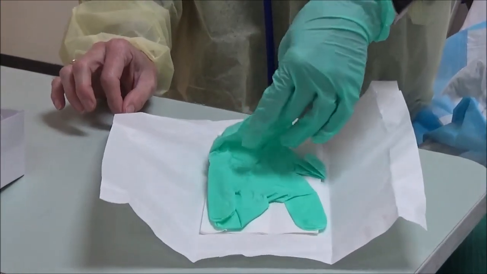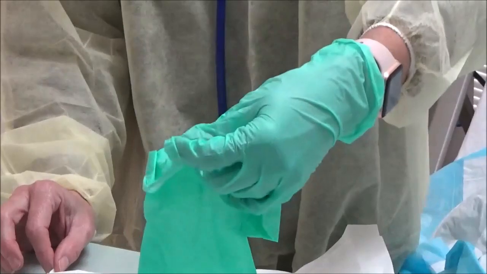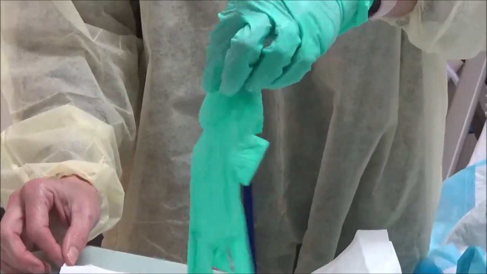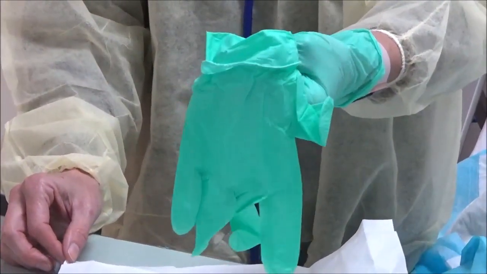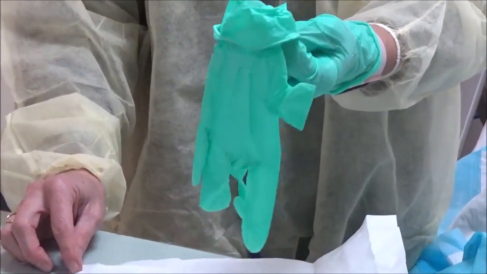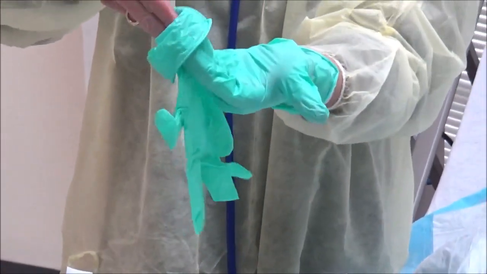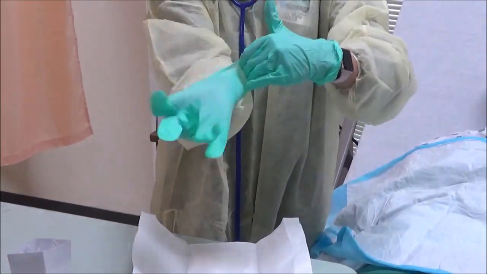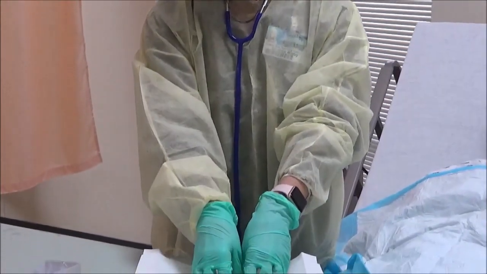So with the second glove, I'm going to grab up under the cuff part there and identify where my thumb is, which is right there. And y'all know how to put on sterile gloves. You've put them on since first semester, so this should not be a challenge for you. Protecting my other gloved hand and putting on my second sterile glove. Now, remember, this is sterile.